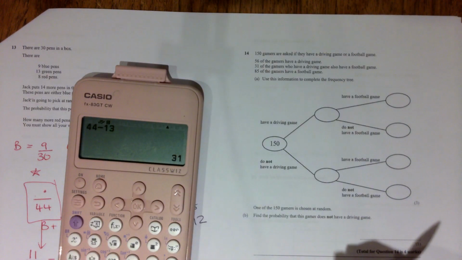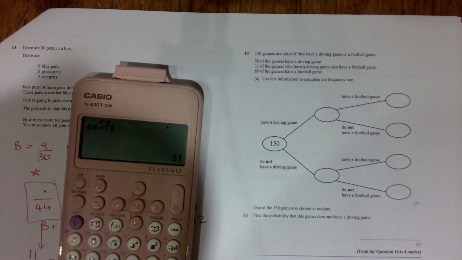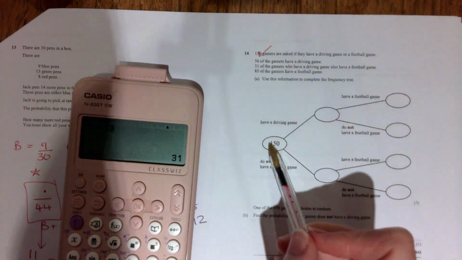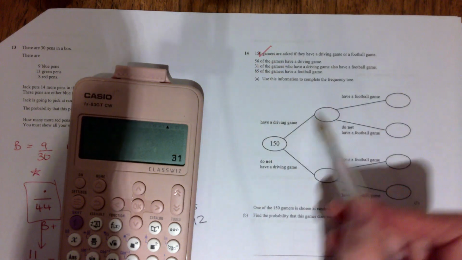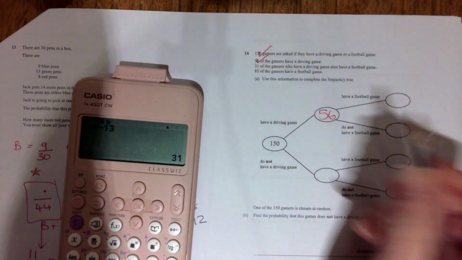Right, question 14. 150 gamers are asked if they have a driving game or a football game. 56 of the gamers have a driving game. So 150 is already in here. I'm going to tick that off. 56 of the gamers have a driving game. So driving game, follow it across, 56, tick it off.